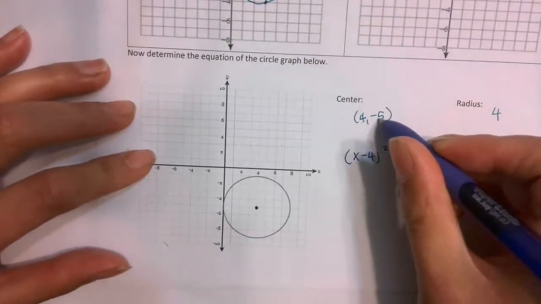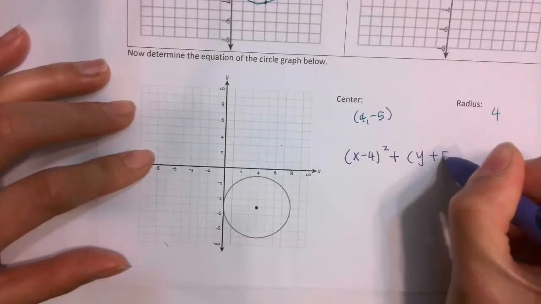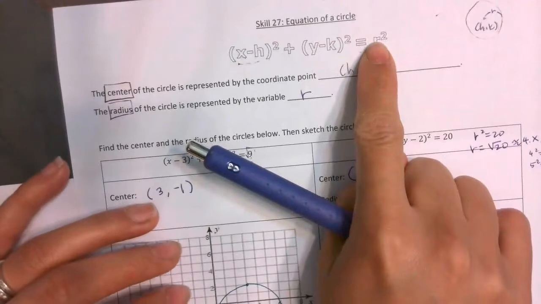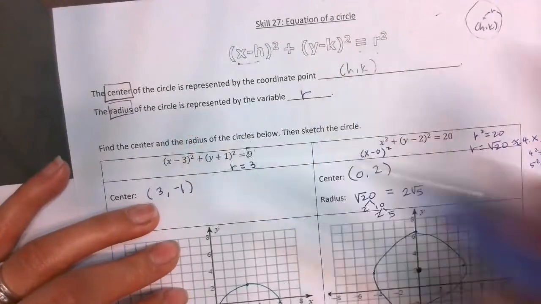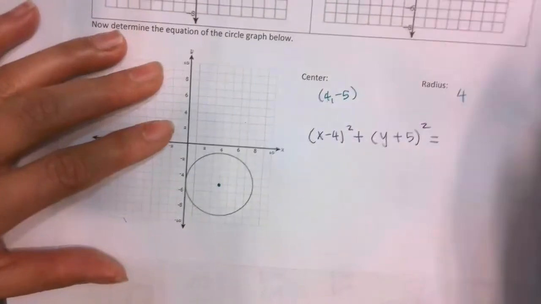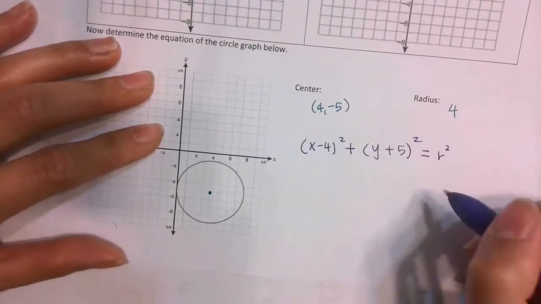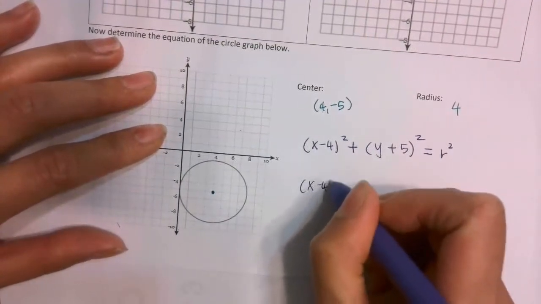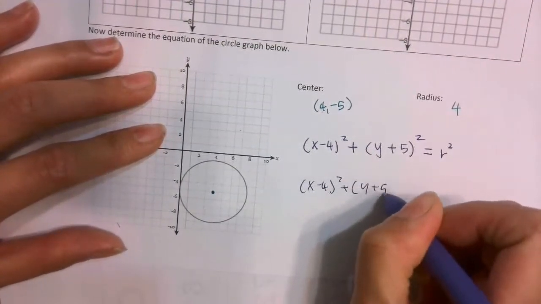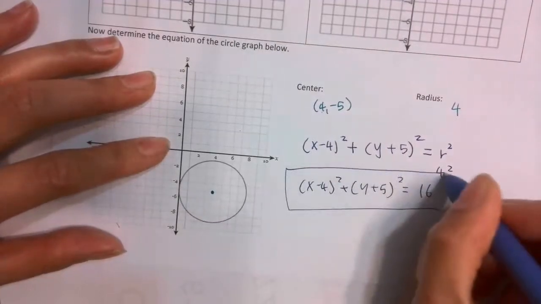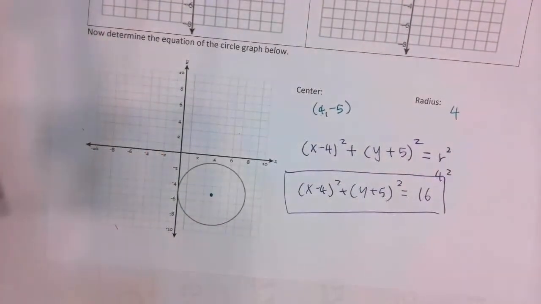Plus y value is negative 5, y plus 5 squared equal to what goes on the right side of the equation of the circle? Your radius squared. So that's a radius squared, which is, radius is 4, so 4 squared is 16. So there is the equation of the circle. Okay? That's what your delta method is going to look like a lot.